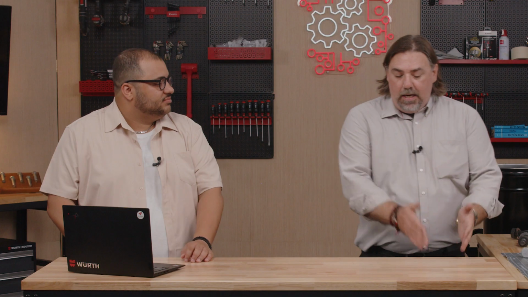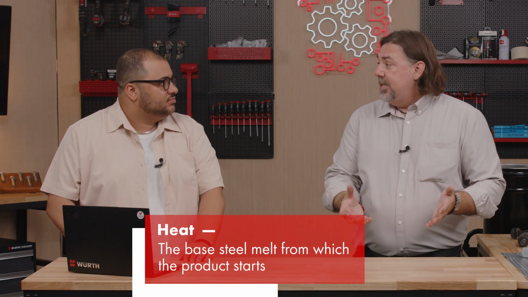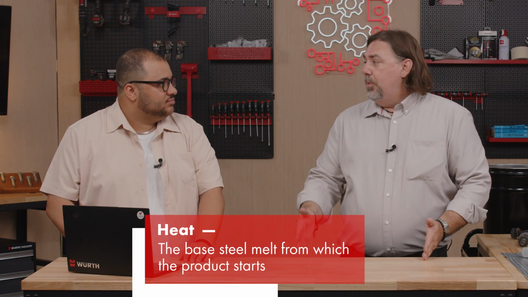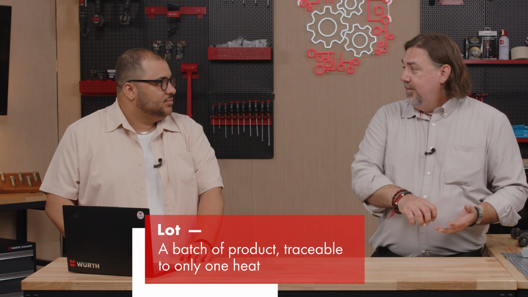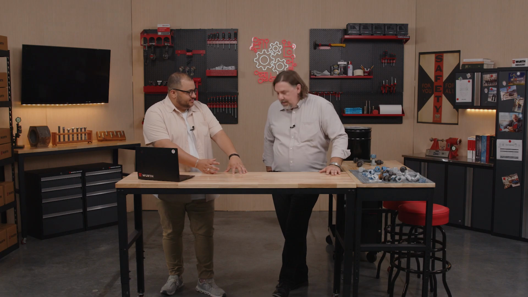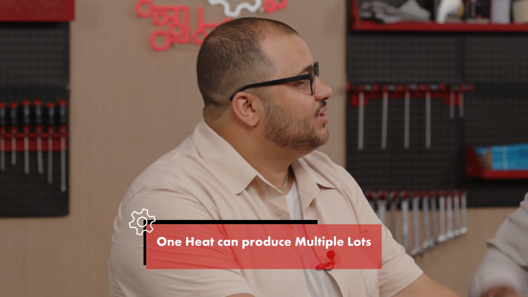So the difference really ultimately between a heat and lot is that heat is when you're starting with your base steel. It's whatever that melt of steel comes out of. Each heat can produce multiple different lots, but ultimately the lot will all have come from one heat. So would you agree if I would say a lot is like a batch of something, but one specific one that I can number, I can trace, but it can only be from one heat? Absolutely. But one heat can produce multiple lots.